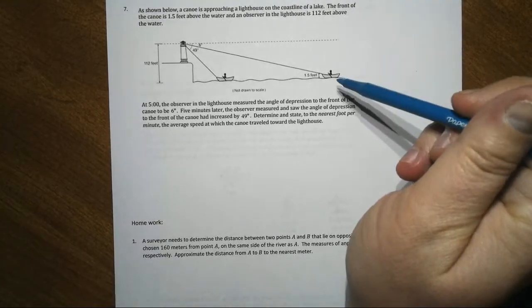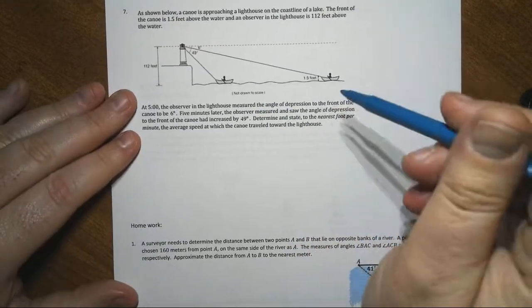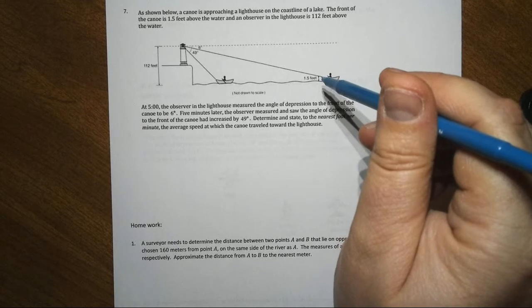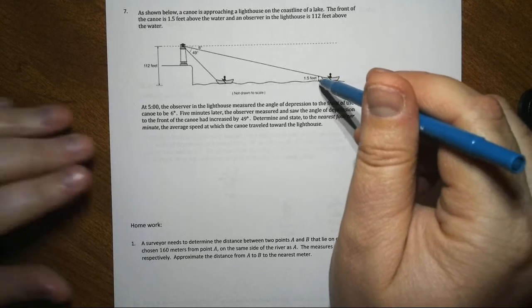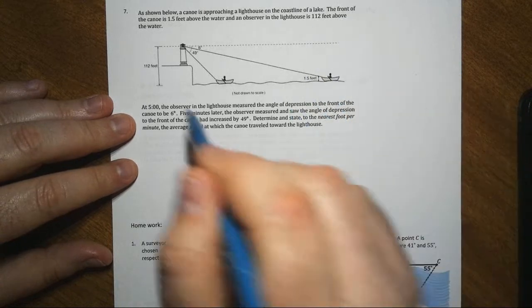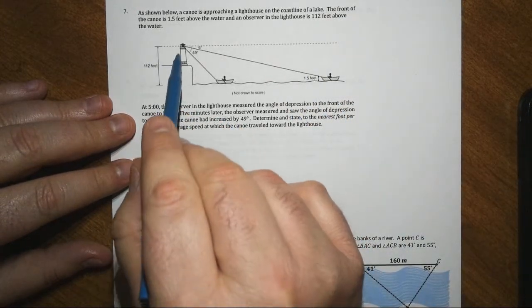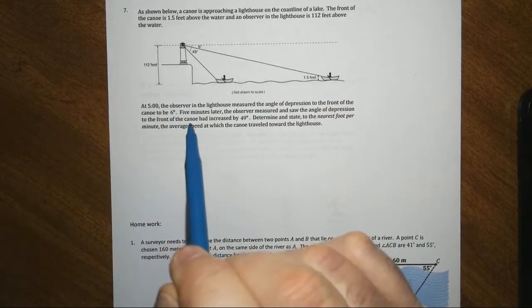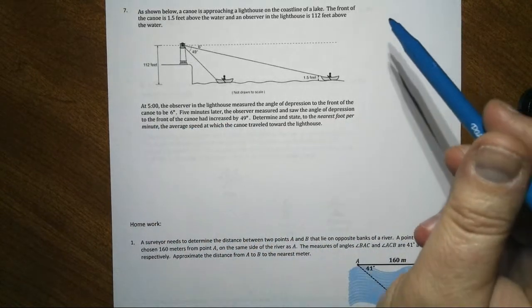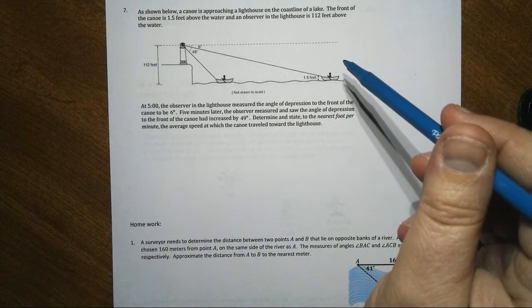We got a canoe approaching a lighthouse. The front of the canoe is 1.5 feet above the water, so this is important too. We talked about that before when we talked about the guy walking on his eyes from the other day. An observer in the lighthouse is 112 feet above the water, so not just 112, but all the way up and down. All right. At 5 o'clock, an observer in the lighthouse measured the angle of depression to the front of the canoe to be 6 degrees.